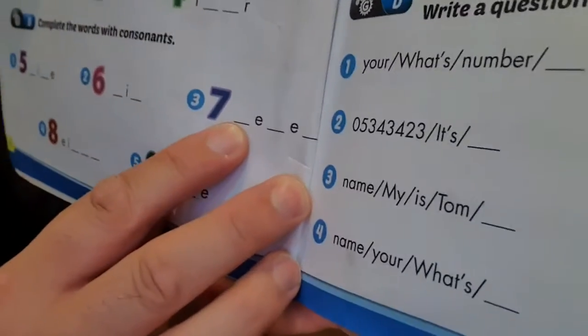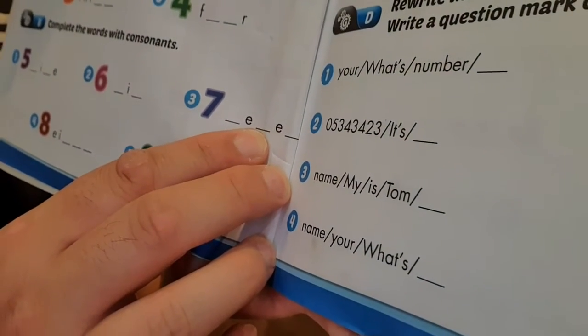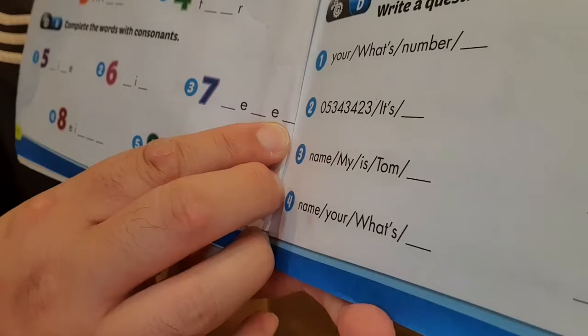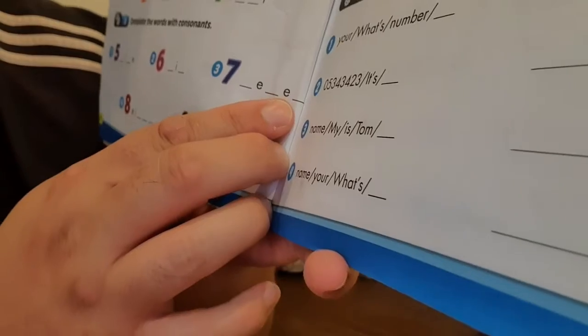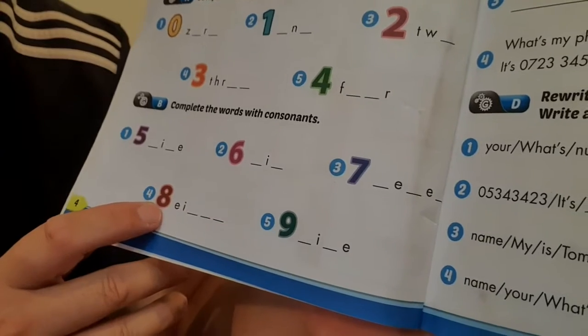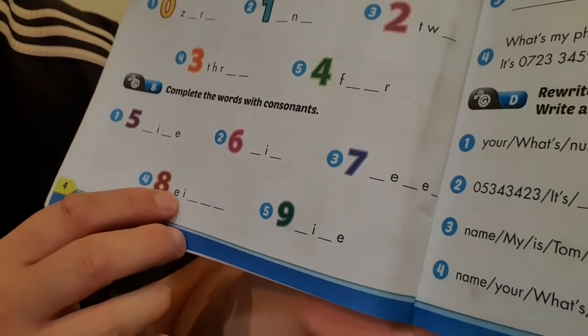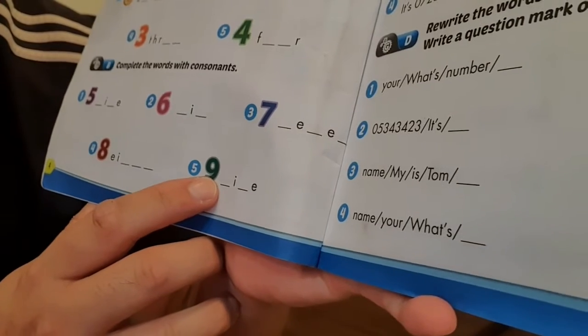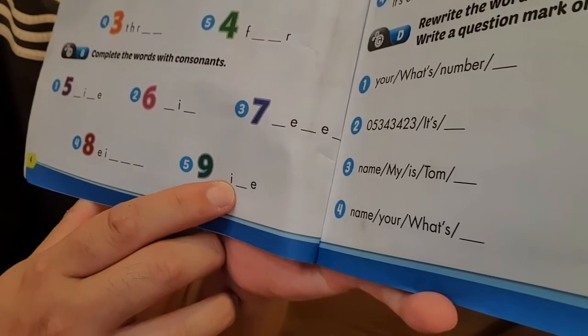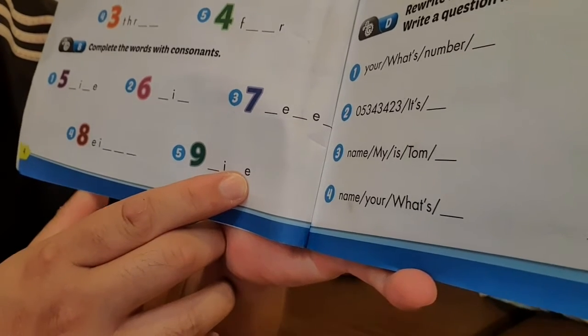So a blank, E, another blank, another E, and then a last blank. So 5 letters. 1, 2, 3, 4, 5. Okay. And number 4 is number 8, the letter number 8. You have the E and the I, and then you have 3 blanks. And lastly, number 9. So you start with a blank, then I, then another blank, and lastly E. So fill in the missing letters.